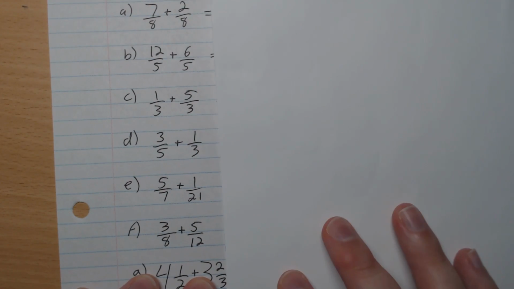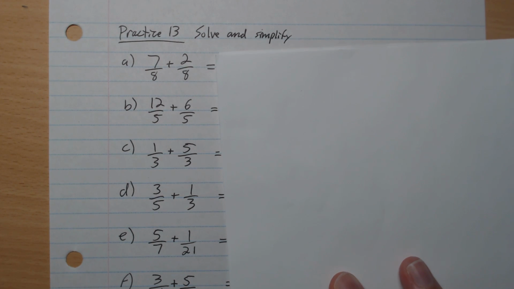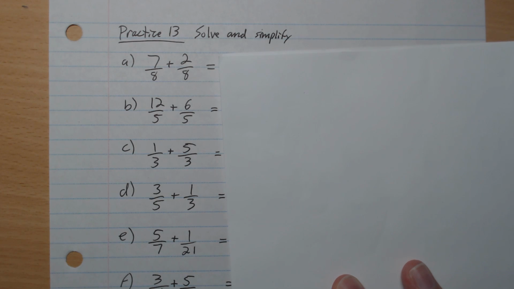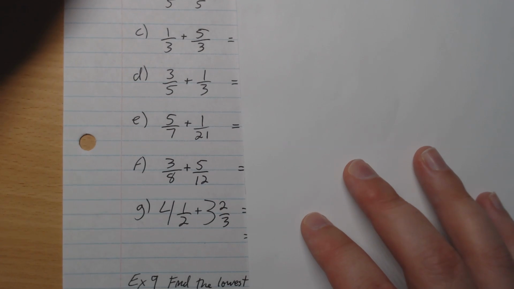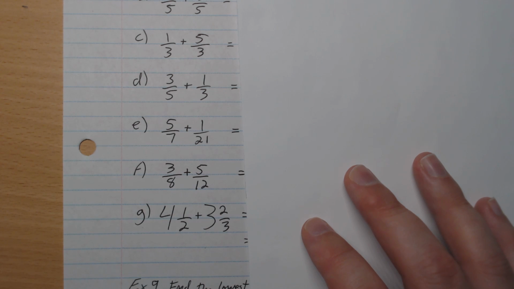Okay. Practice number 13. So here are some operations here. Go ahead and pause the video and solve and simplify. Okay, and here's the other bunch. Go ahead and pause the video and solve and simplify these as well.